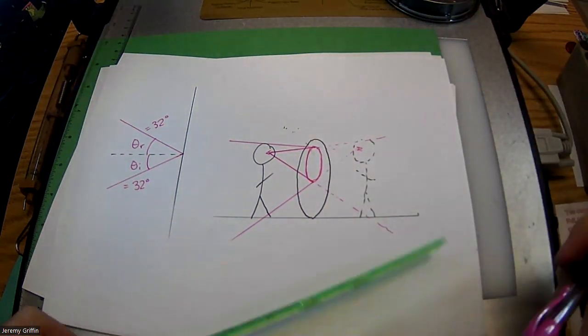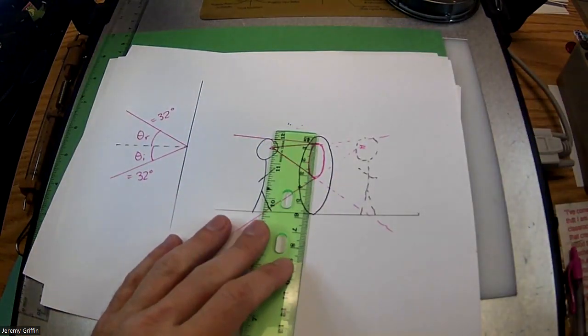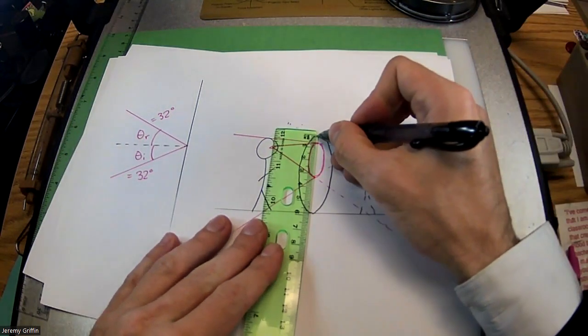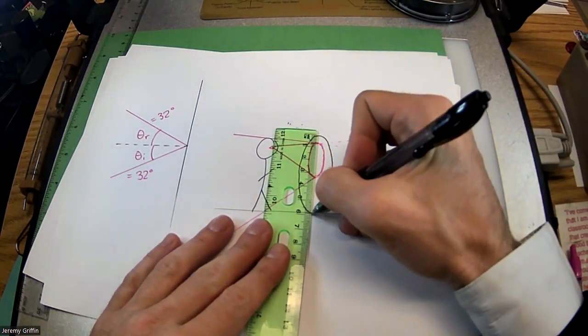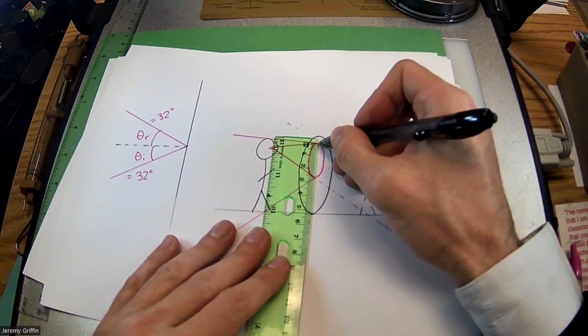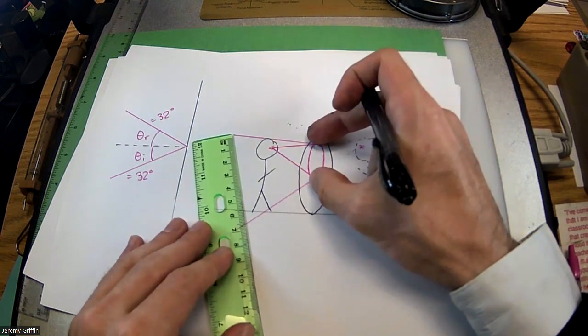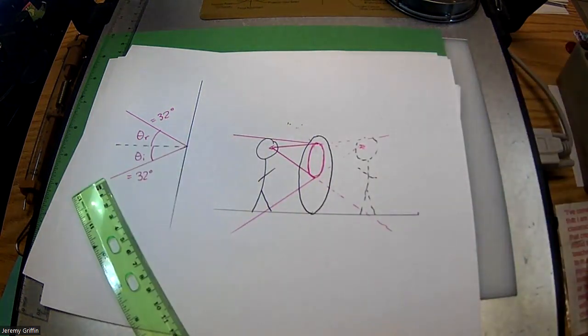Let's make some measurements. I've got a measuring tool right here. I just sketched this freehand, but we'll see how close this is. My big mirror is almost 6 centimeters tall. How about this little bit right here? Almost 3 centimeters tall. 3 centimeters compared to 6 centimeters. Look at that.